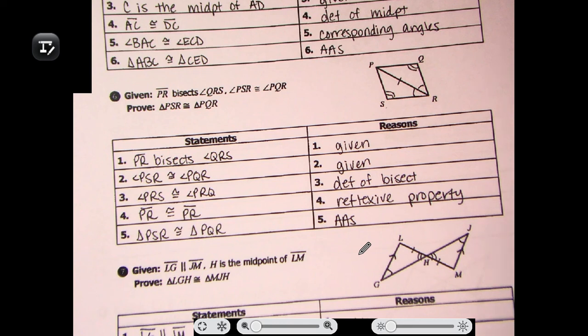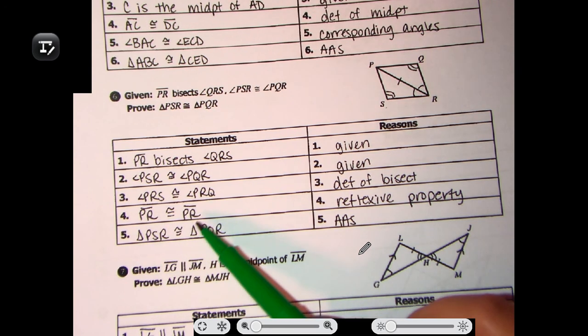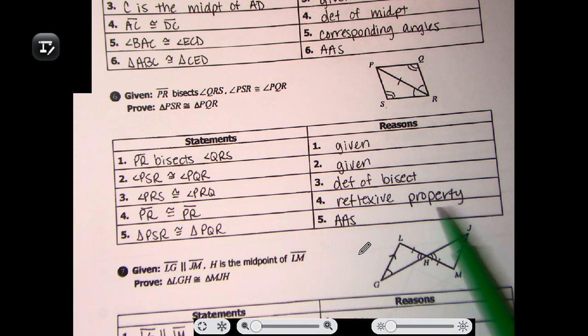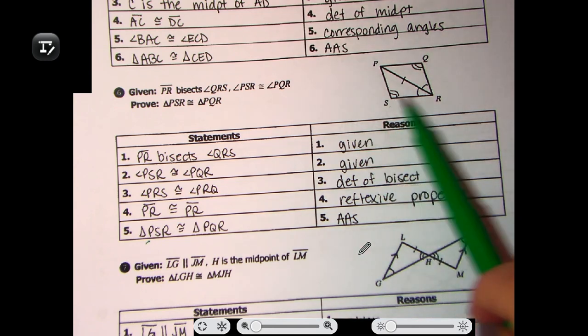So then you have an angle, so then you need that side right here. And then we know that when they share a side, that side is congruent to itself. So PR is congruent to PR, which is the reflexive property. And then we can say that the triangles are congruent to each other by angle, angle, side. So look at that, angle, angle, side.